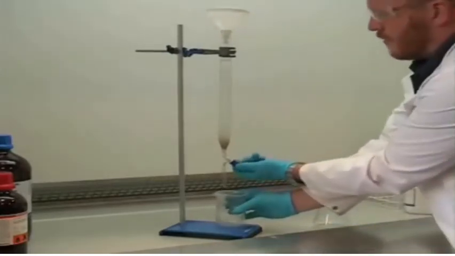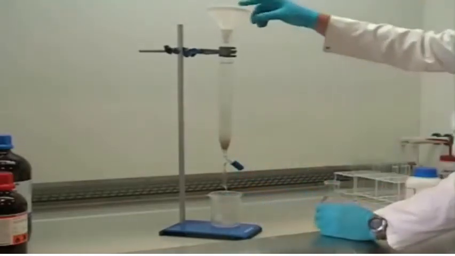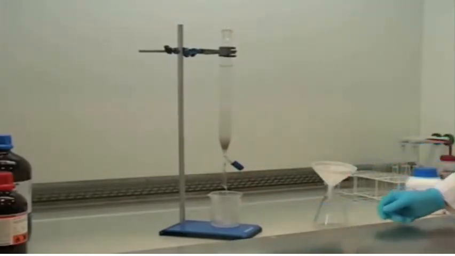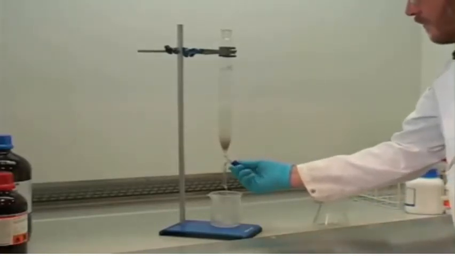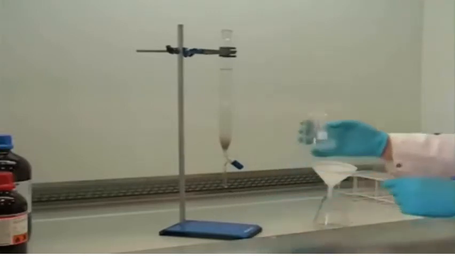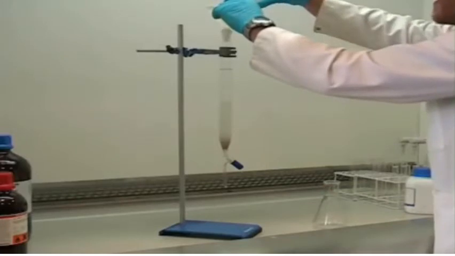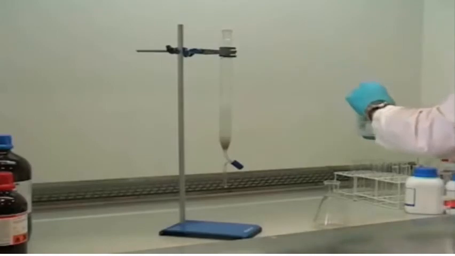Should the level of the eluent get close to the top of the column, then some of it should be removed by opening the tap. We can run this into the beaker, which will then assist us in making a slurry with the remaining silica. And finally, we've transferred all of our silica into the column. Now we need to run some of the eluent out of the column so that it comes down to the level of the silica.